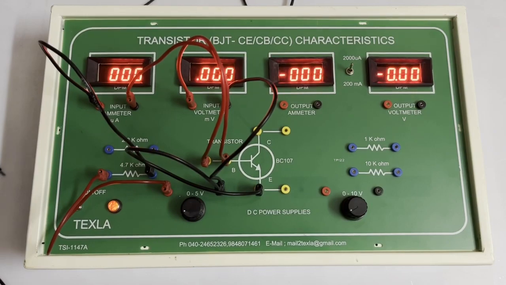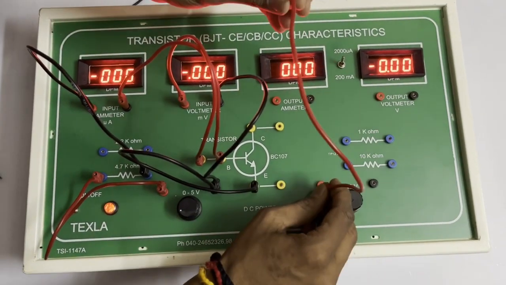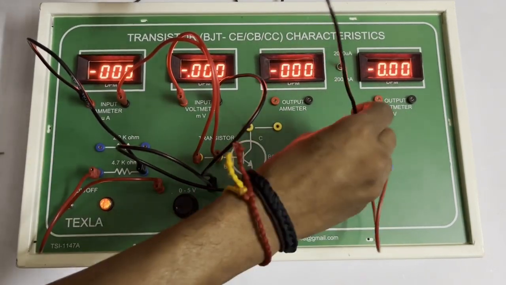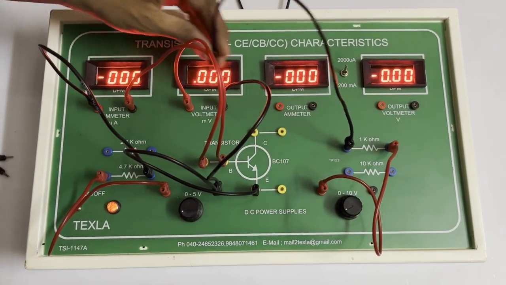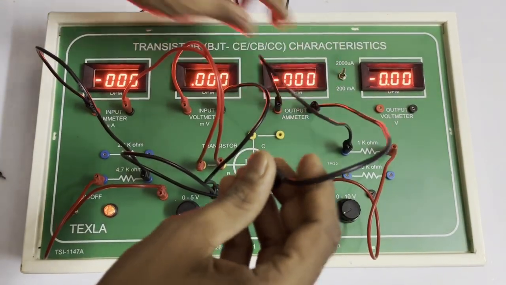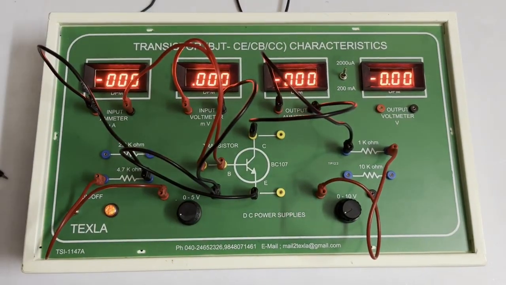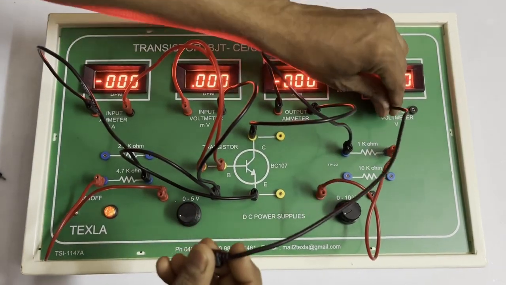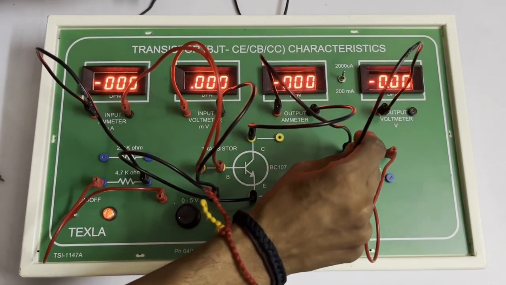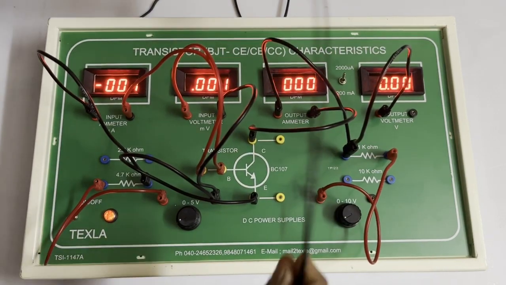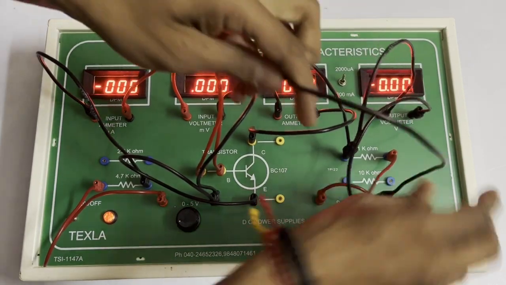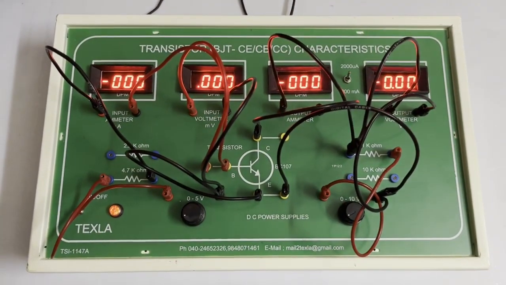Now I'm going with the positive of the second power supply to a resistance. I'm taking 1 kilo ohm. The 1 kilo ohm is given to the positive of the ammeter. The negative of the ammeter is given to C. The voltmeter positive is given to the resistance end, and negative is given to the supply, and from the negative of the supply to the emitter end. So we have done with the connection.